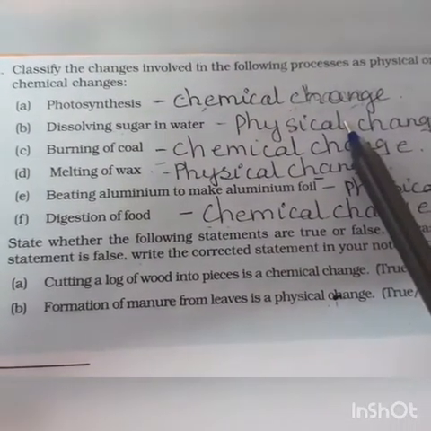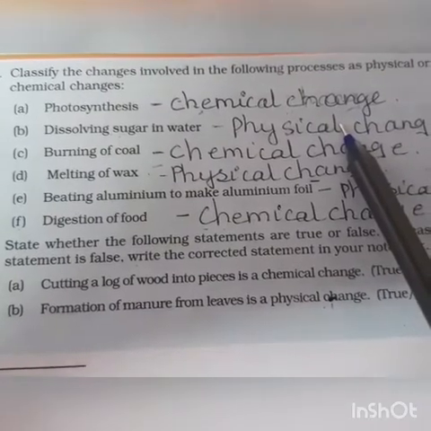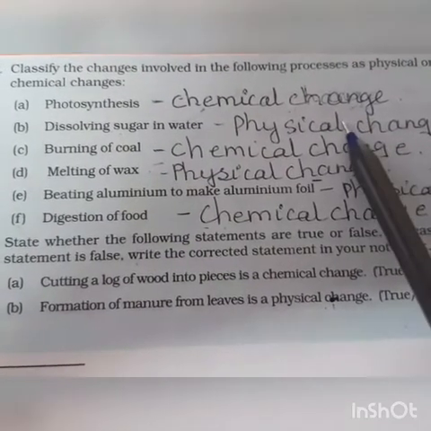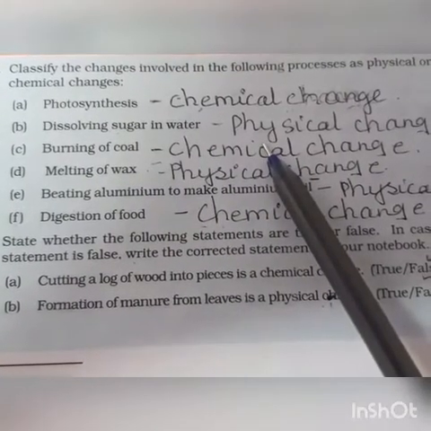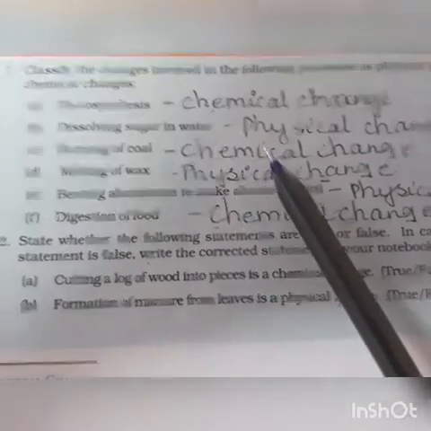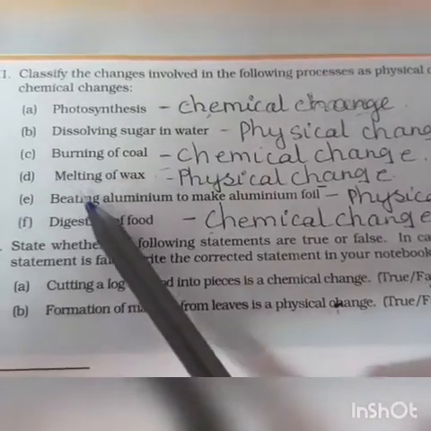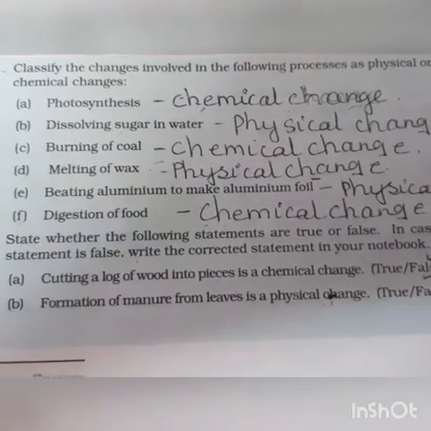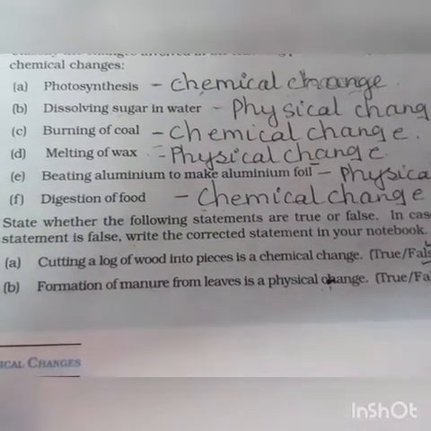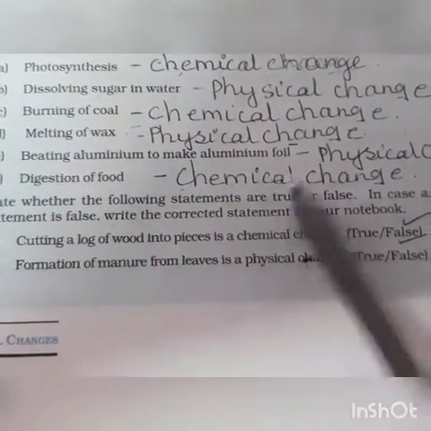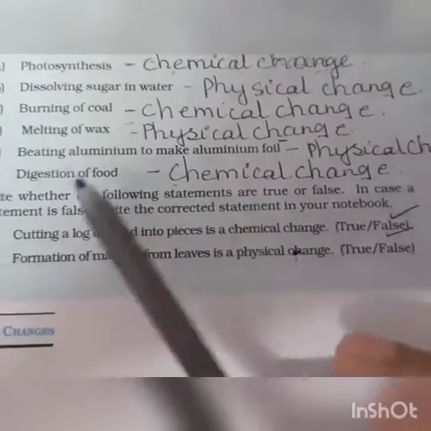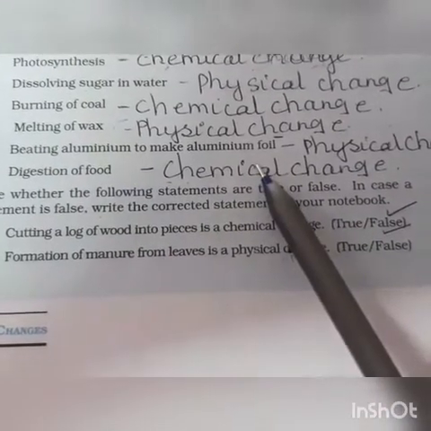Why? Because if we boil the water, then all the water will evaporate and the sugar crystals will be left behind. Burning of coal is a chemical change because after burning of coal, you will only get the ash, not the coal back. Melting of wax is a physical change because after wax melts and it cools down, again it converts into the wax. Beating aluminium to make aluminium foil is also a physical change. Then digestion of food is a chemical change.